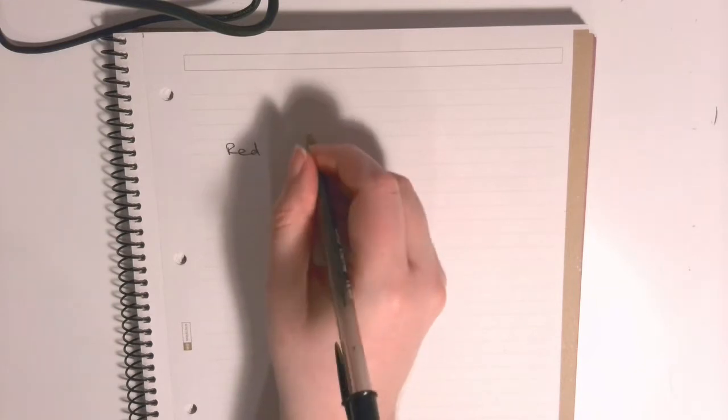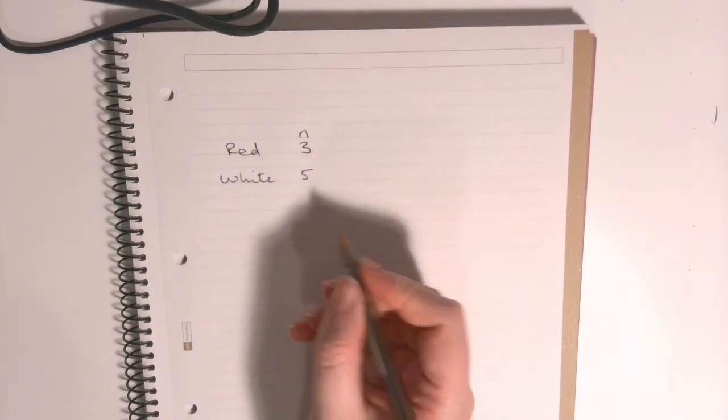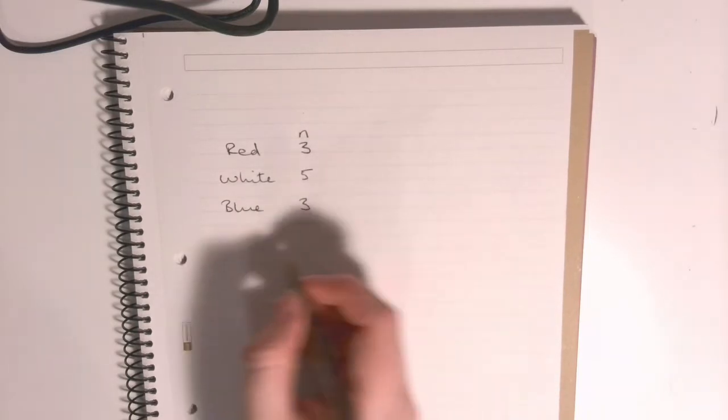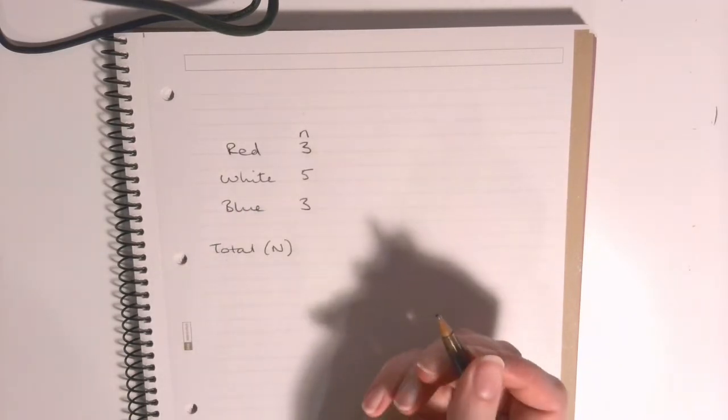So the way I would set it out was something like this. The passage tells us that we have 3 red flowers, and that's going to be little n when we come back to that in a sec. So we've got 3 of them. We've got white flowers, there's 5 of those, and then blue flowers, 3 of those. And it says that our total, which is represented by a capital N, is 11.